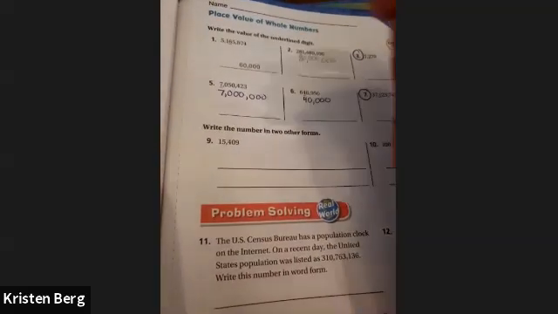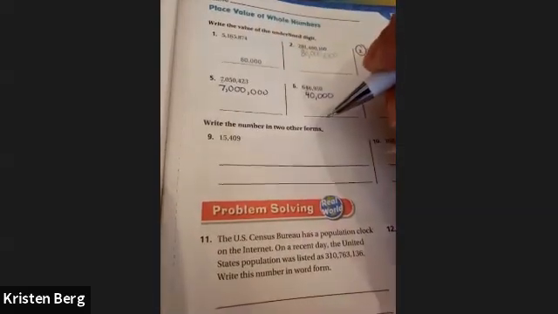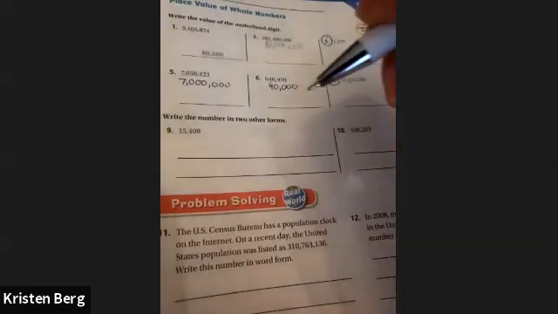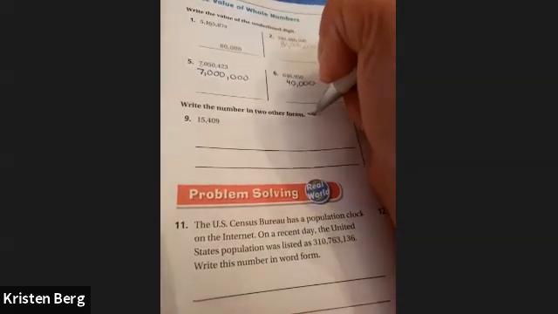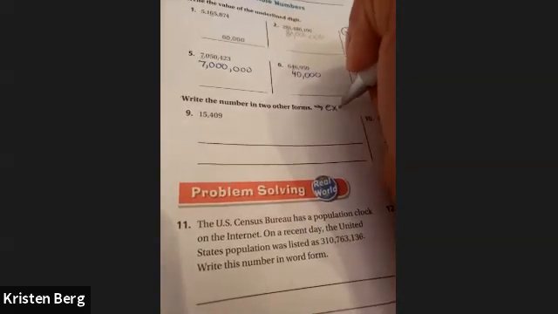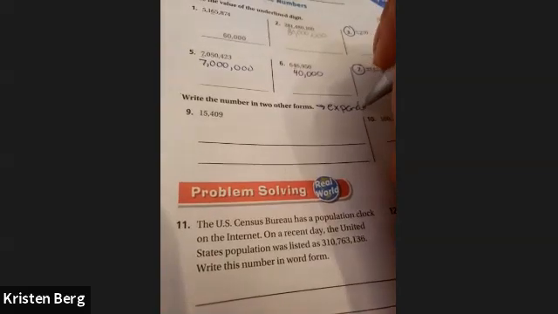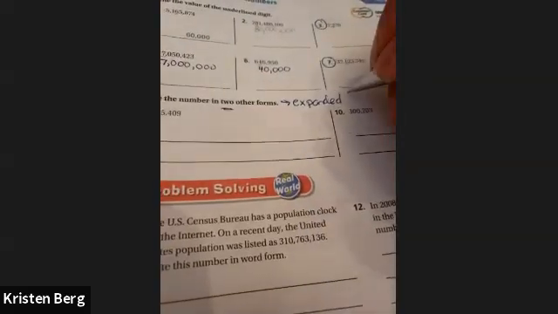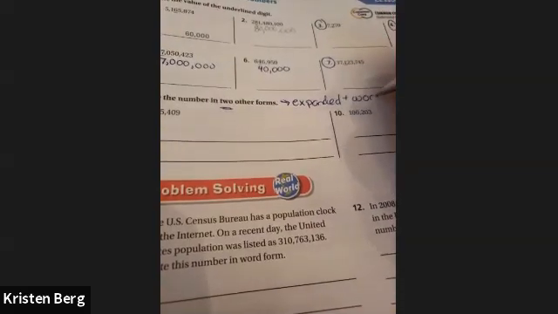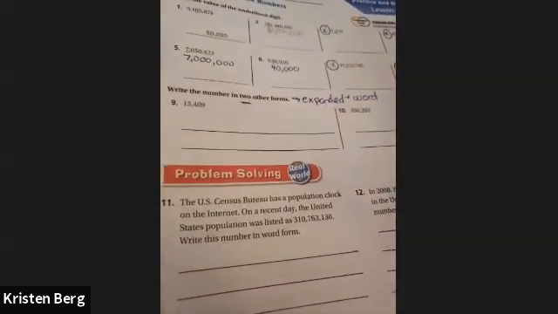Now, the next one says you've got to write these numbers in 2 other forms. Well, I'm going to tell you right now the 2 other forms are expanded and word form. So please don't forget that.